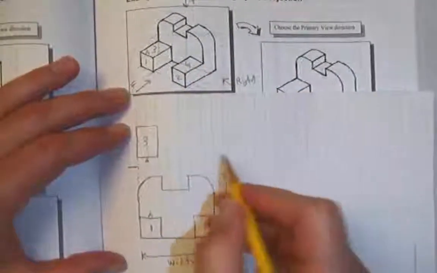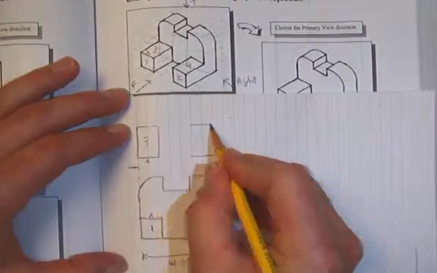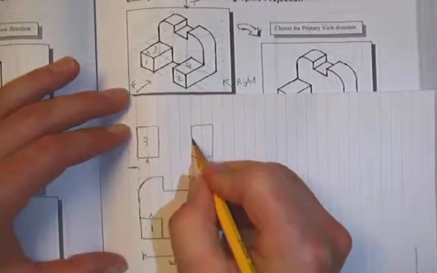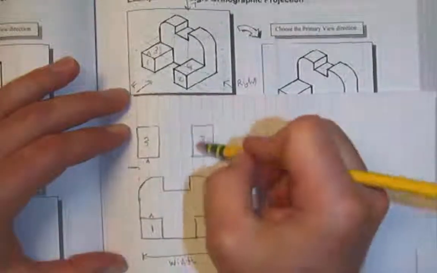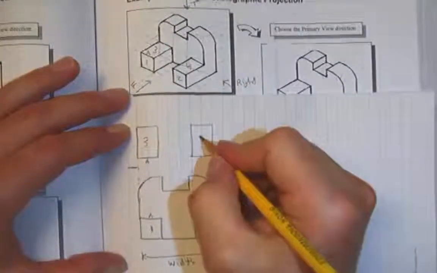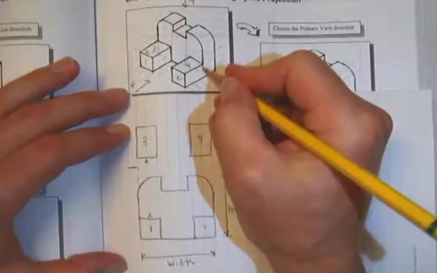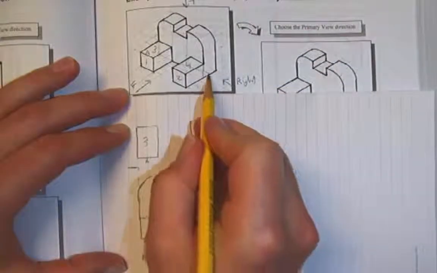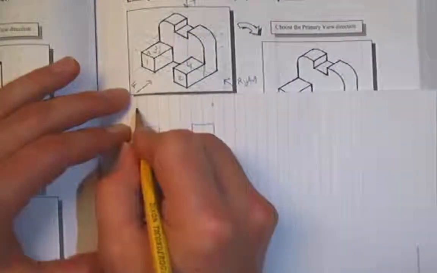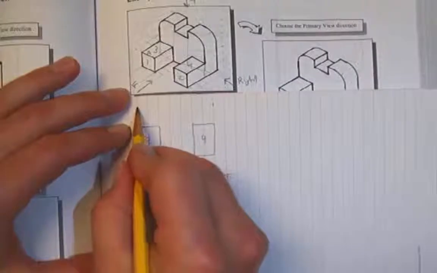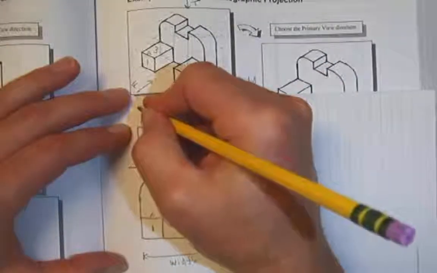Surface 4 is going to be just the same thing on the other side. Well, sorry, that should be 4. Okay, and then we've got to decide how far back it is. So it's another 2 squares going to go back. So we're going to get to this back side, and we're going to draw this shape right here.